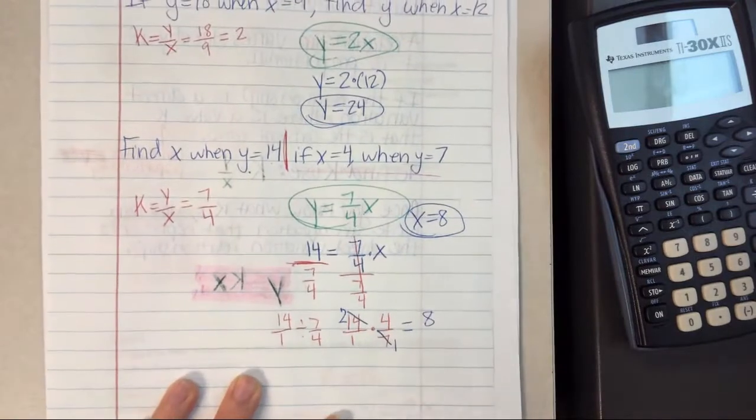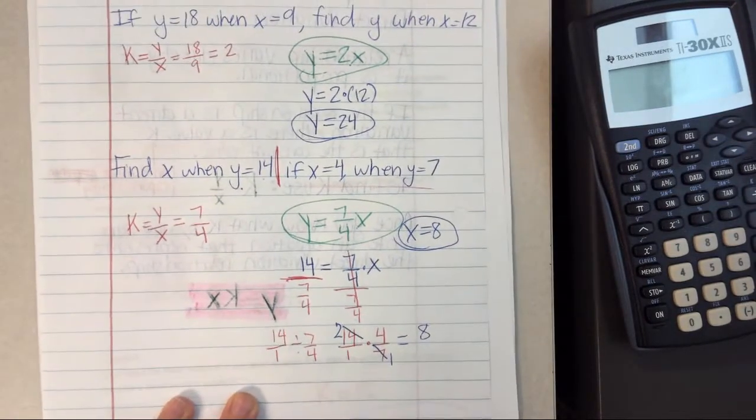Now, I think this is a very difficult lesson, so if you have any questions, make sure you're asking.